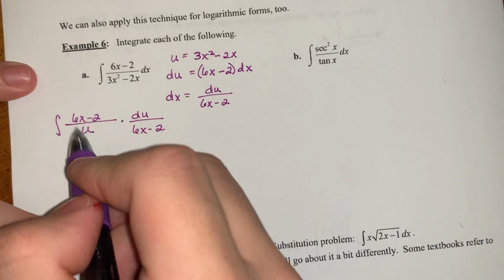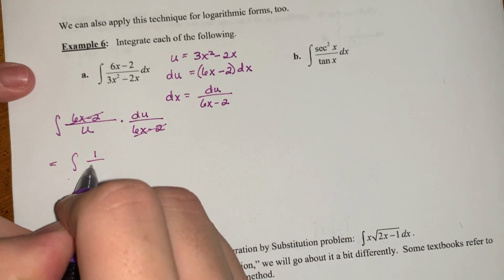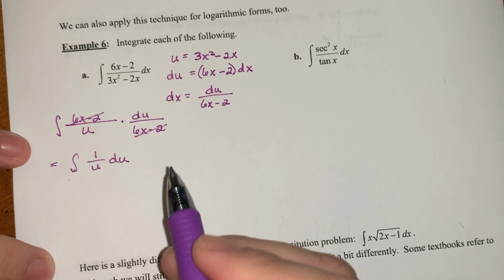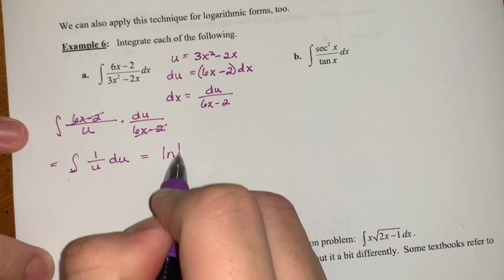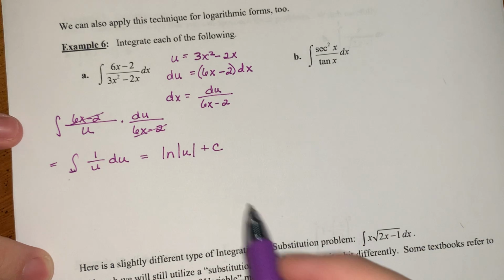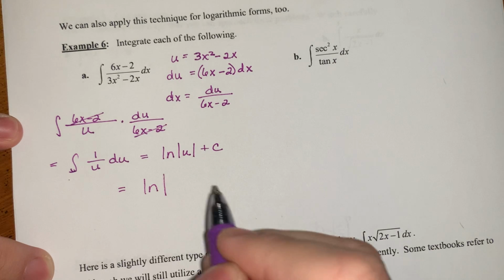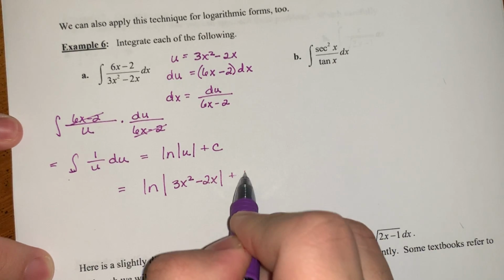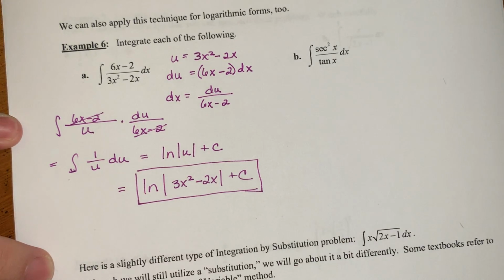And this was a perfect cancellation. 6x minus 2 cancels out, and then I have the integral of 1 over u du. Hopefully, after all that integration practice from the previous section, you'll remember that the integral of 1 over u is the natural log of the absolute value of u plus c. Now I'm going to put my u back in there. So this is equal to the natural log of 3x squared minus 2x, all of that plus c. Don't forget to put the absolute value there.